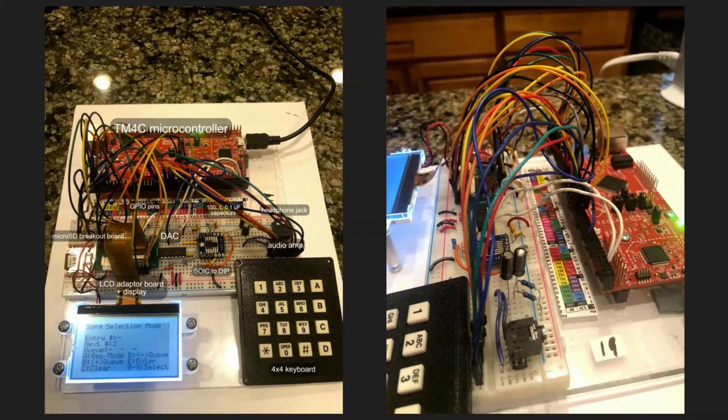The picture on the right goes more in depth on these GPIO pins, which are general purpose input-output pins that are basically the peripherals that allow the microcontroller to talk to the different wiring and components that are connected onto the breadboard.